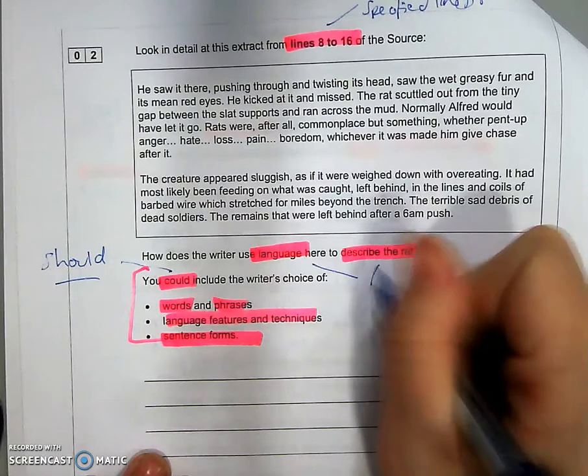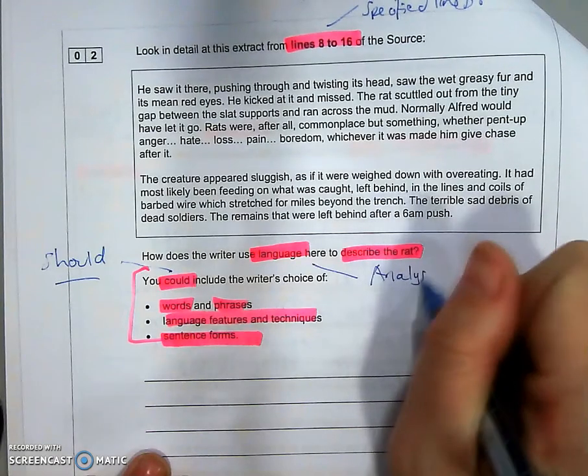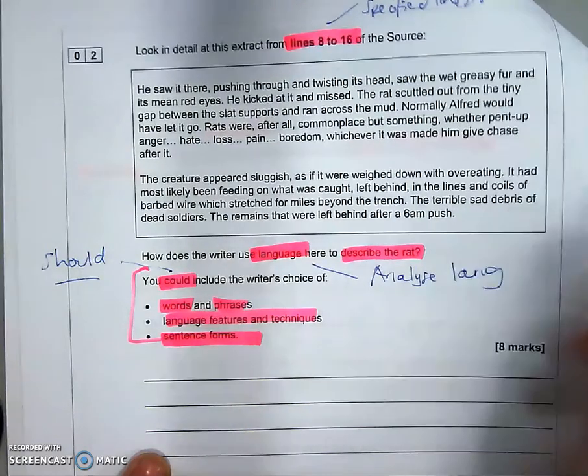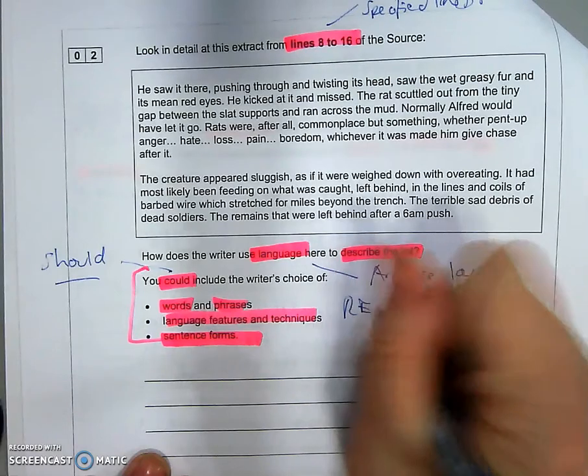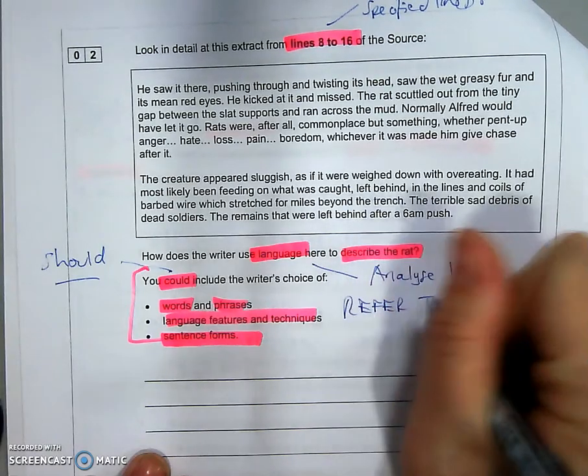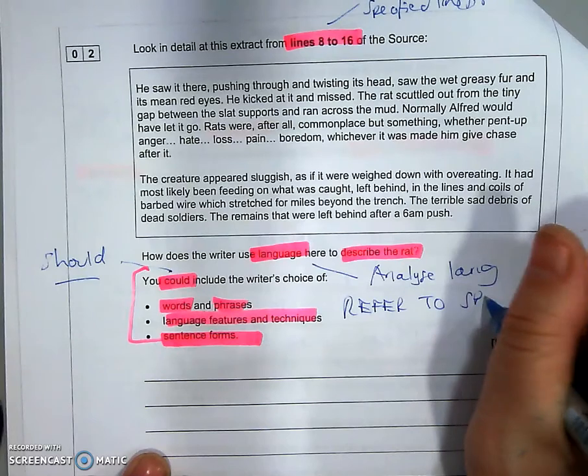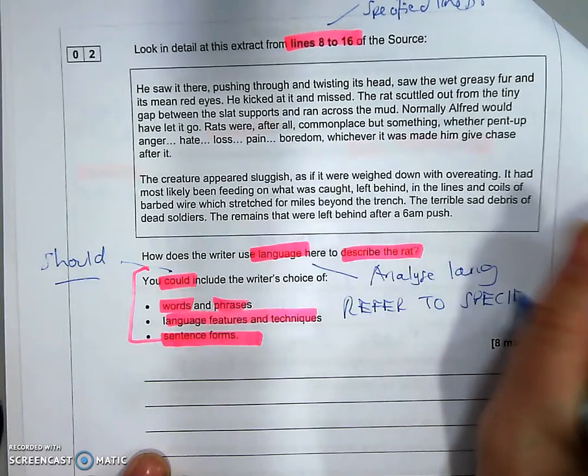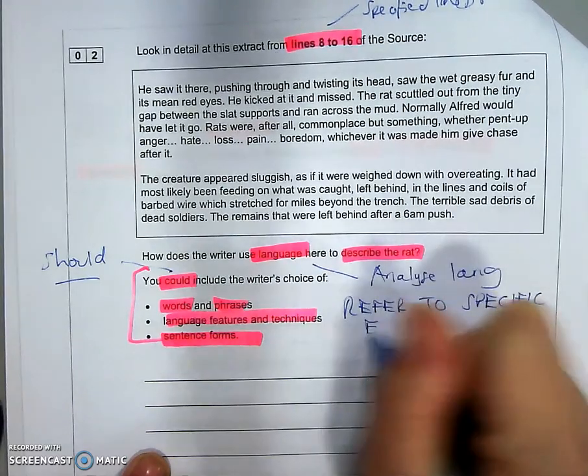Okay, so we're analysing the language, and we must refer to specific effects of the language.